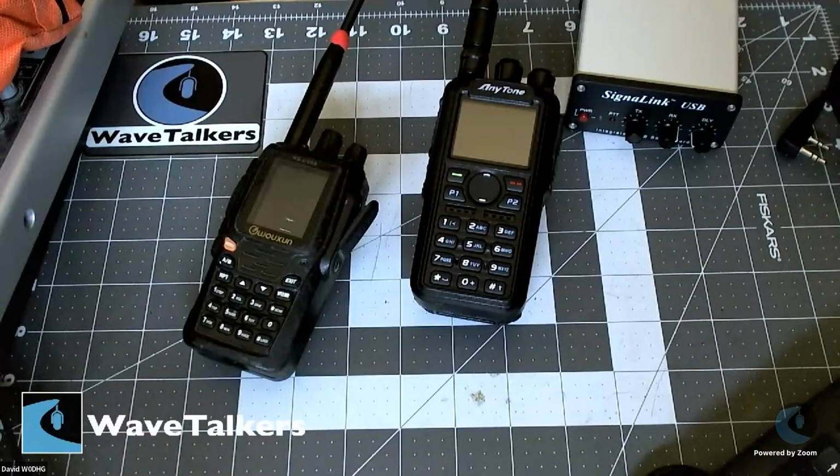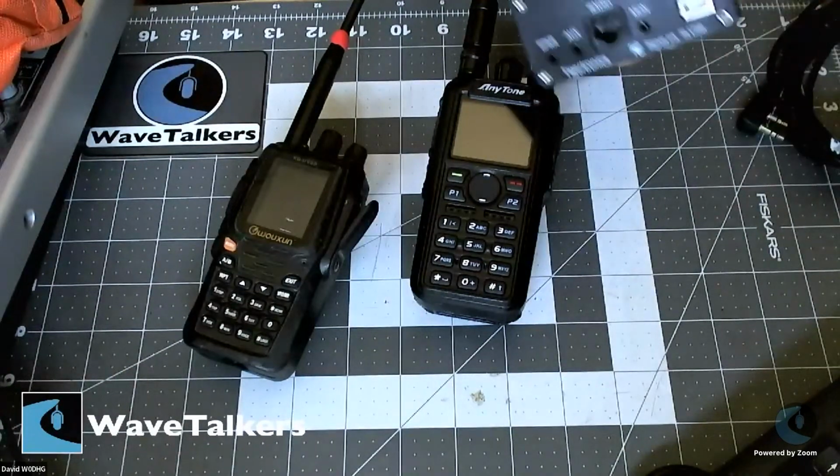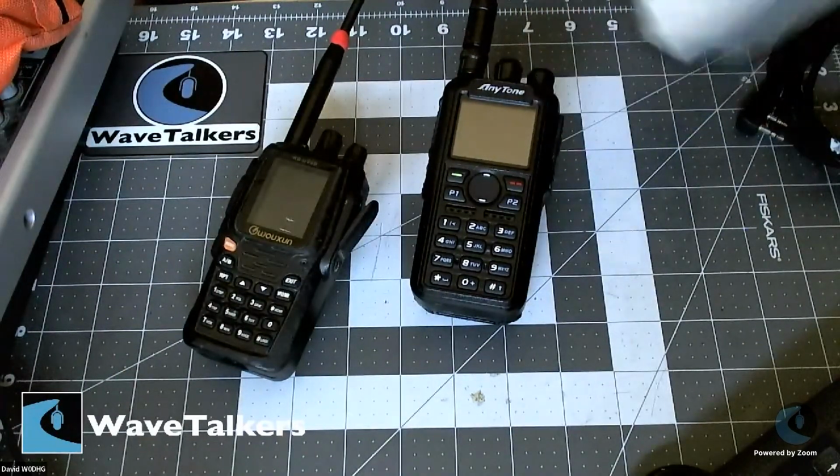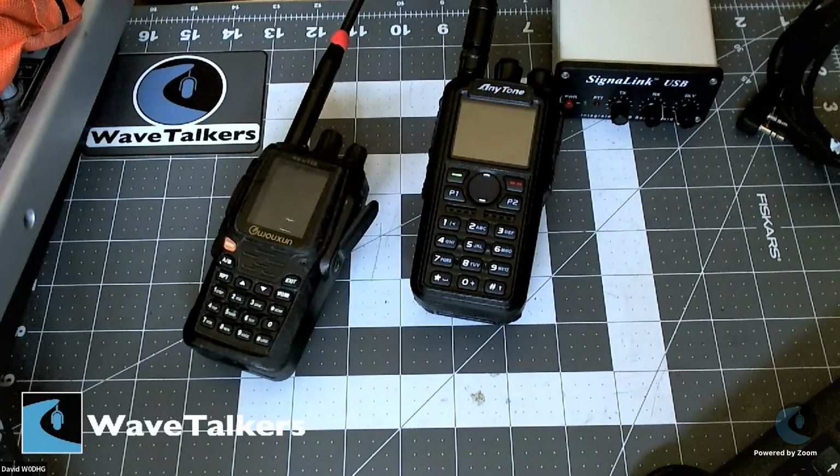The nice thing about that cable specifically that comes from SignalLink is it's the same pin out as a 6-pin mini DIN. So if you have a mobile radio like a Yaesu or a Kenwood that uses that 6-pin mini DIN, all you need to do is unplug it, plug in the RJ45 connector into the back of the SignalLink that goes right into that radio slot, turn on the radio, and you're good to go.